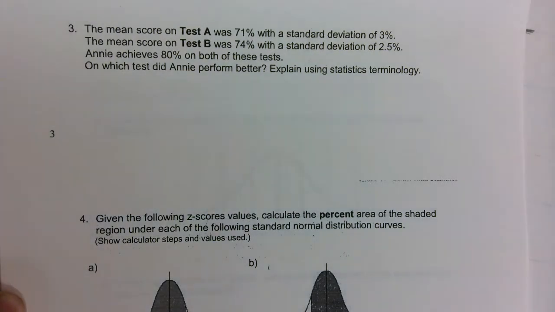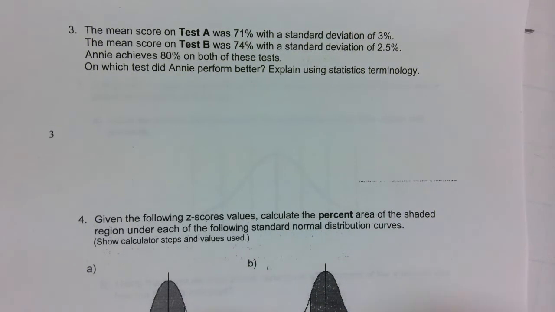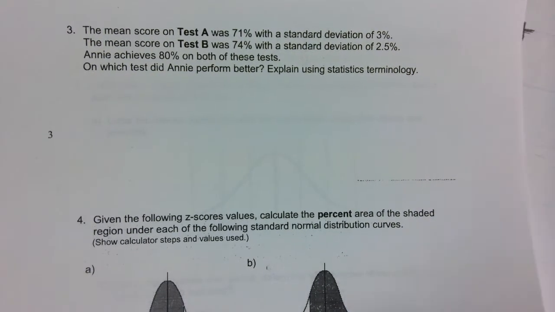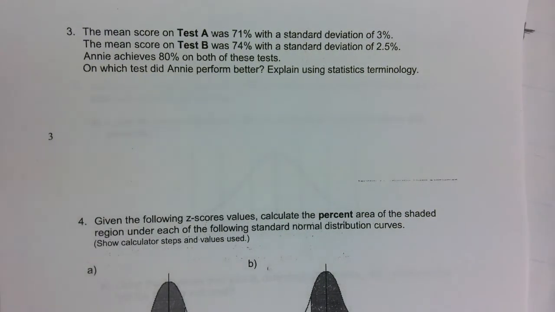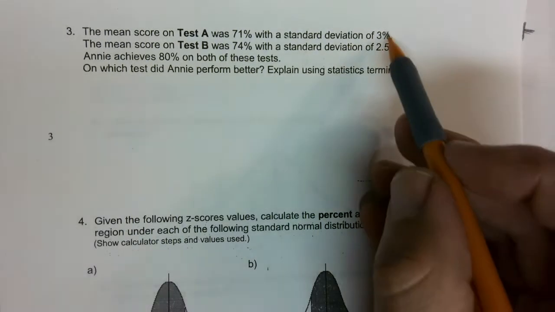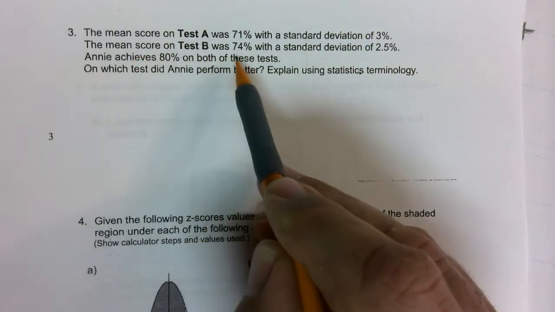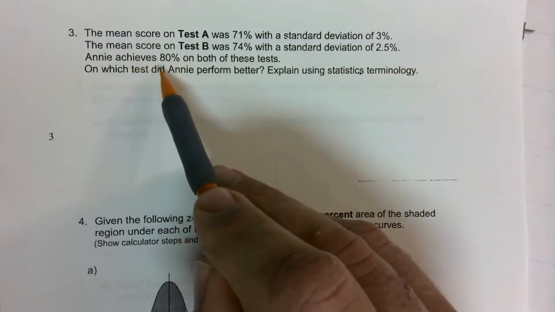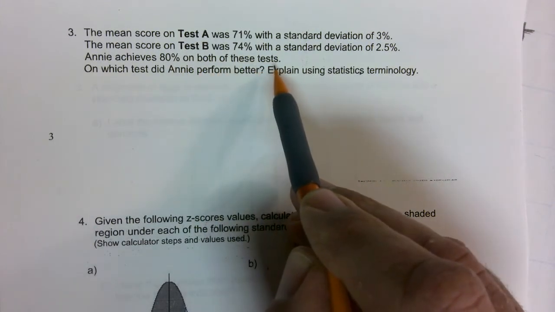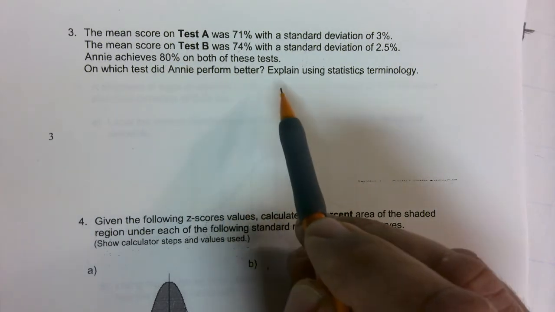All right. The mean score on test A. This is the second. There's a couple more pages, so we may not make it through the whole thing, but we'll try our best. The mean score on test A was 71% with a standard deviation of 3. And then there's another test, it could be another student, with 74% and a standard deviation of 2.5. Annie achieves 80% on both of these tests, so she scores an 80 in test A, 80 in test B. On which one did she perform better?